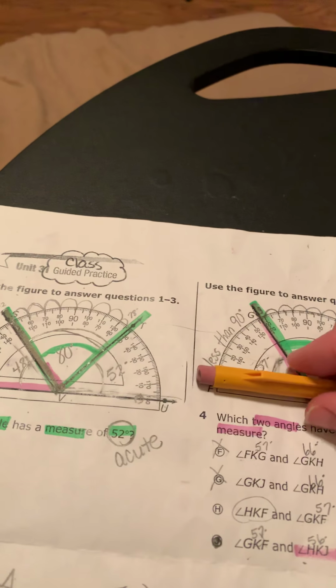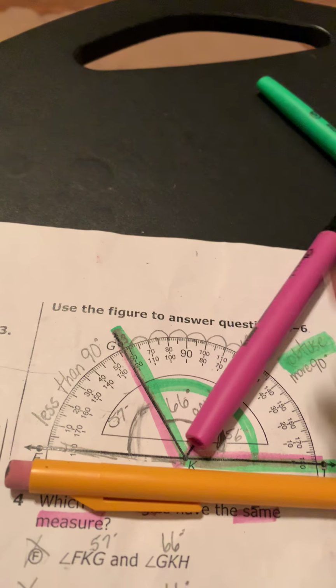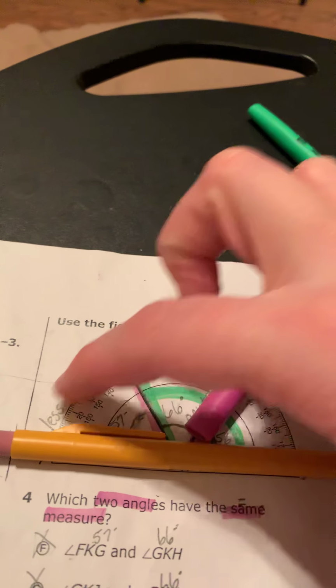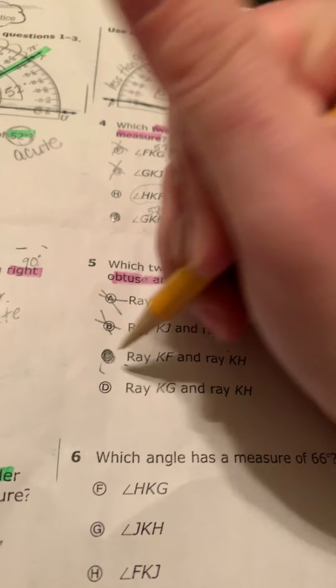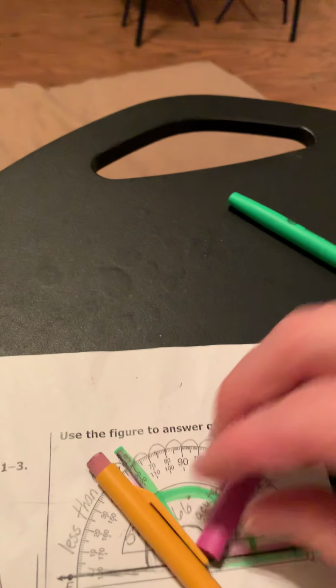KF, KH. KF, KH. So, is this obtuse? Yes. If we want to make sure, KG, KH, KG, KH right here.